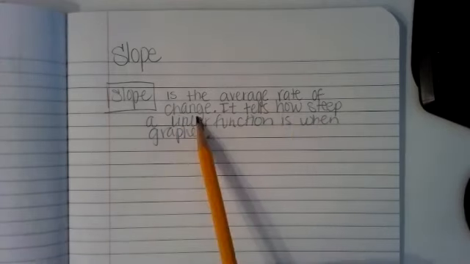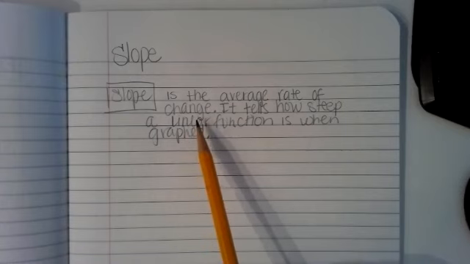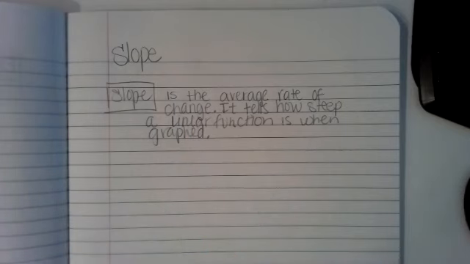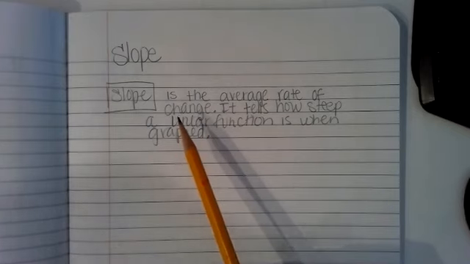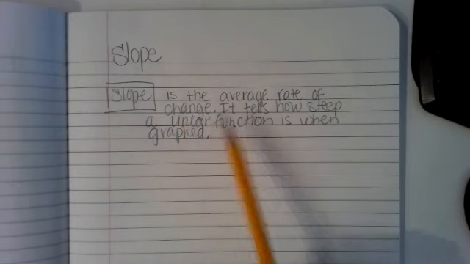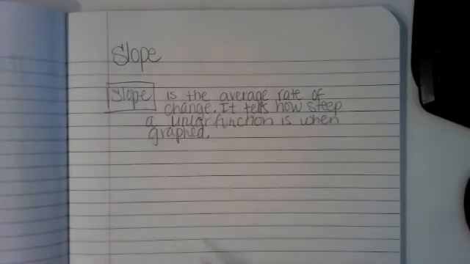Slope is the average rate of change. Well, we've just reviewed some of the course 2 material where rate of change was taught. You guys already know constant rate of change. We just didn't use it with the word slope last year. So you already know this. It tells how steep a linear function is when graphed. So it's looking at that angle on the graph.